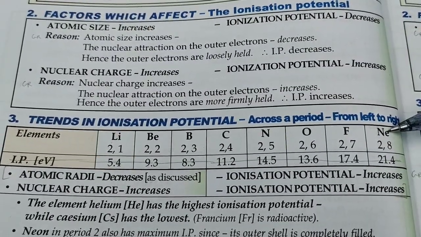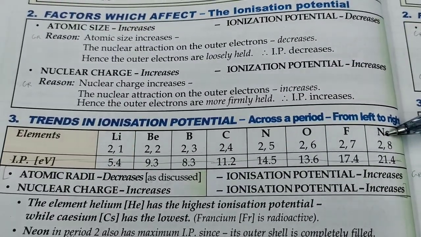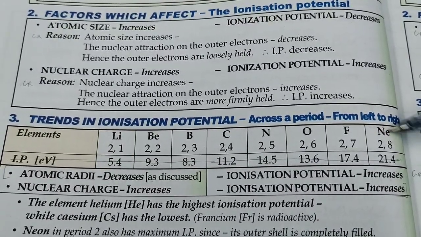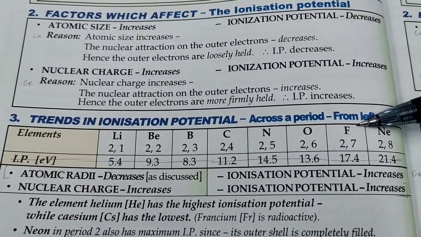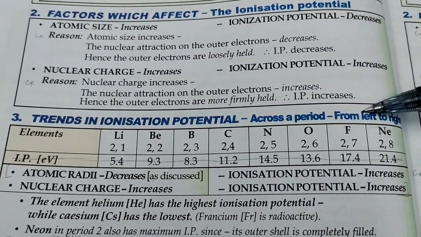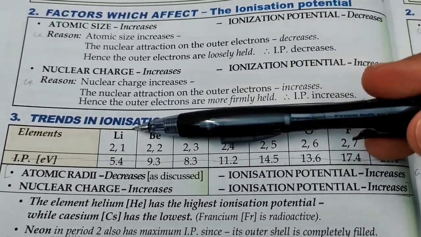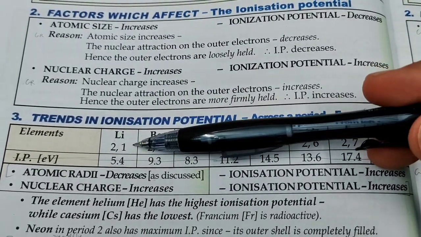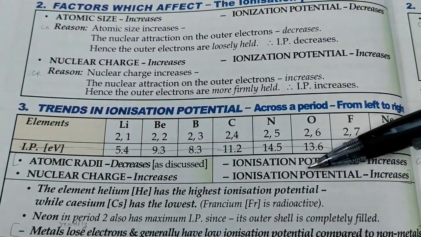Because asking a noble gas, a stable atom, to lose an electron will require a tremendous amount of energy. Even for halogens who want to gain an electron, if you want them to lose an electron, be ready to spend a lot of energy. But lithium, it's a metal. It would happily, readily lose an electron. Less energy is required, less IP. So combine these two factors into a GR.